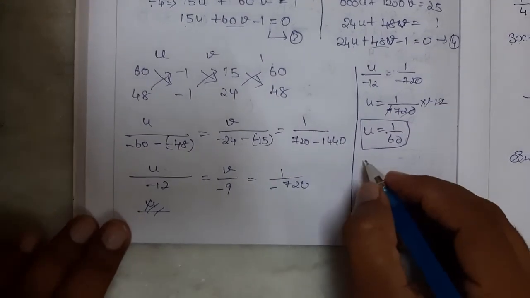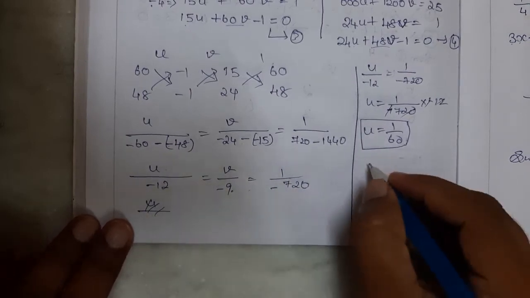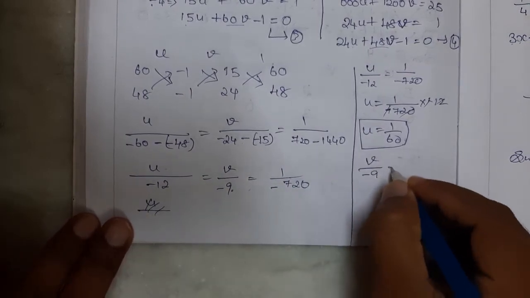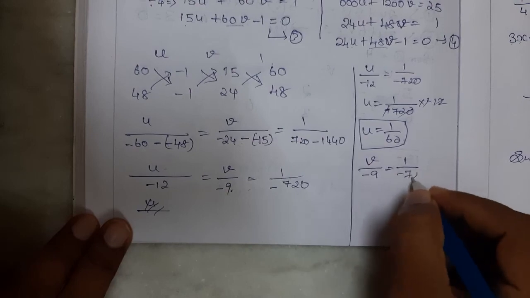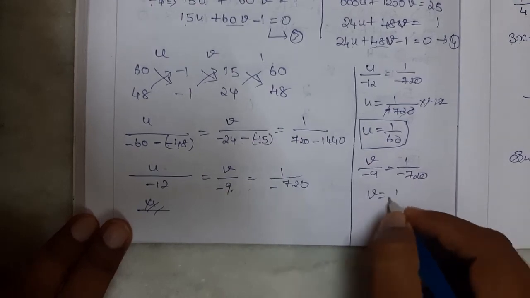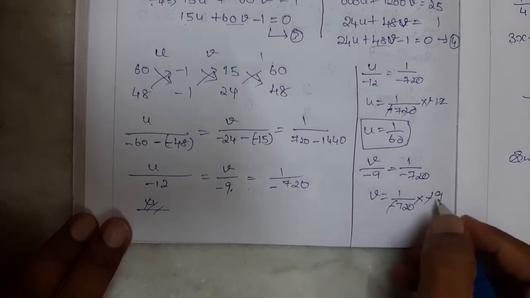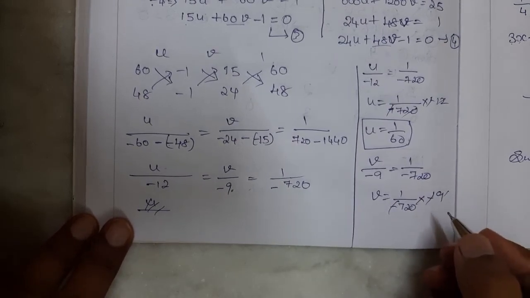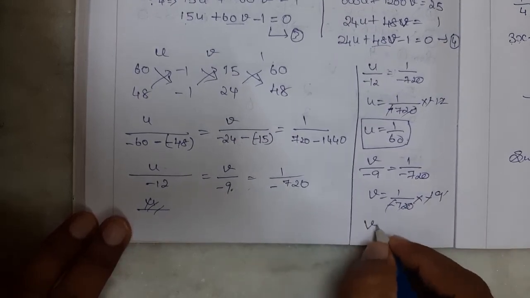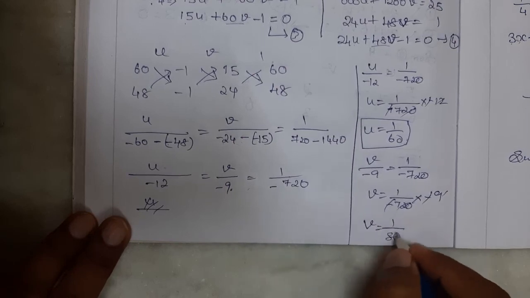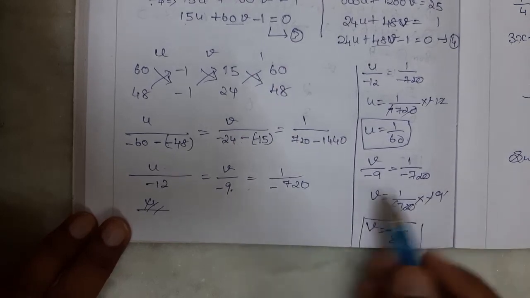What about v? Compare the last two. v by minus 9 is equal to 1 by minus 720. So v is equal to 1 by minus 720 into minus 9. Minus minus cancel. 9 table, 72 for 8, so 80 times. So v is equal to 1 by 80. Clear?